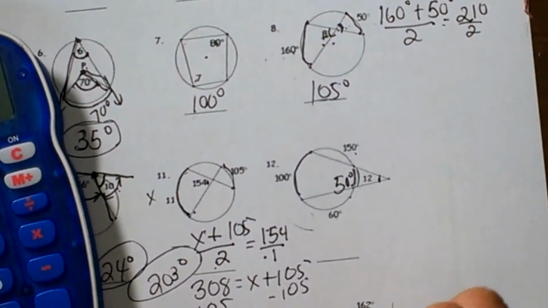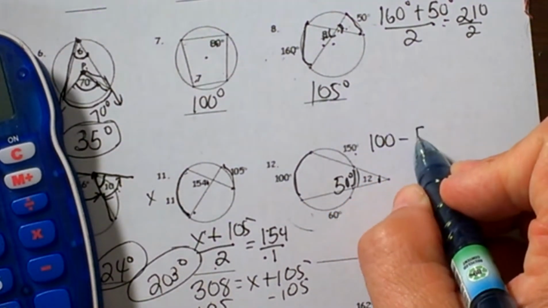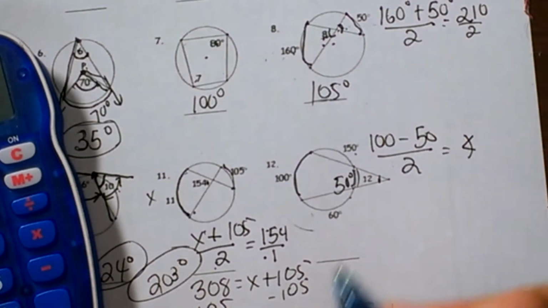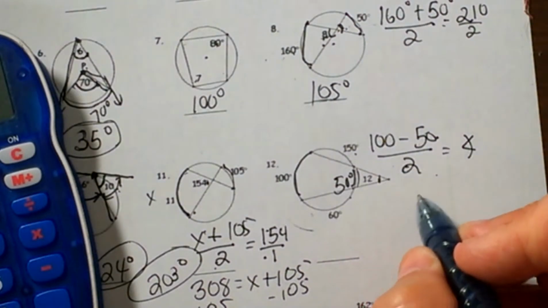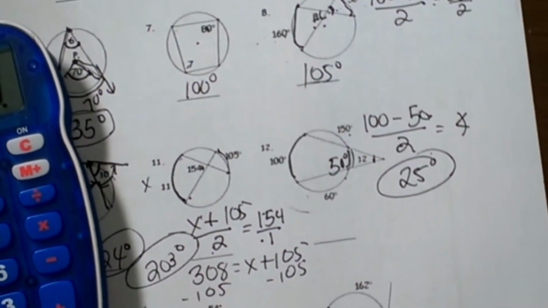Now we can use our formula. Big arc, which is 100, minus small arc, which is 50, divided by 2 equals the angle. So that's 50 divided by 2, which is 25, and that is the answer to number 12.